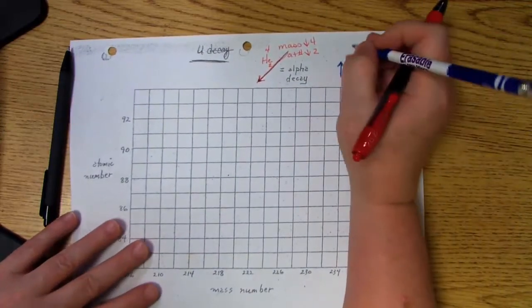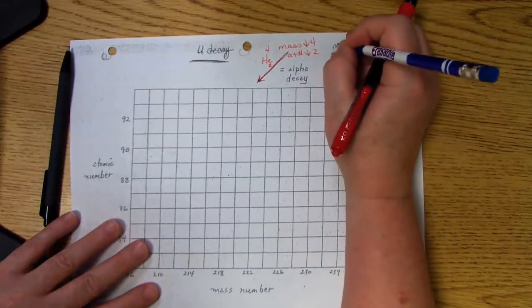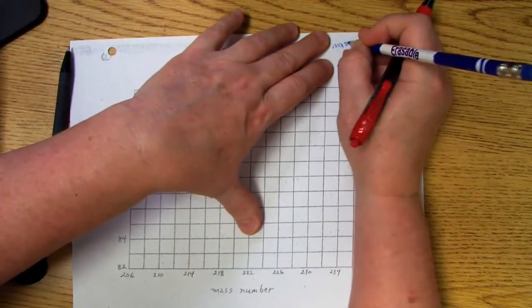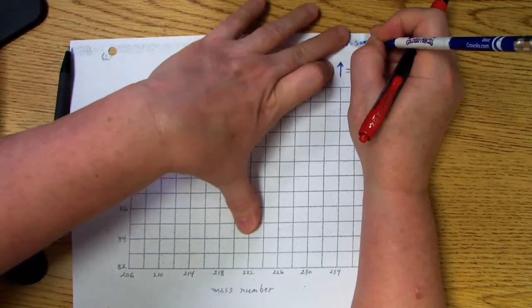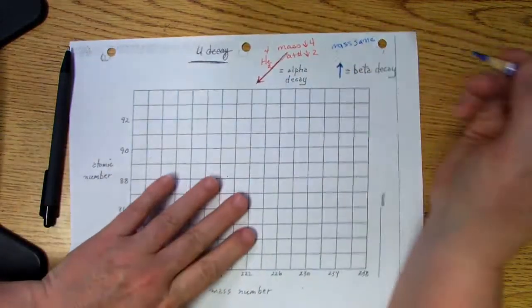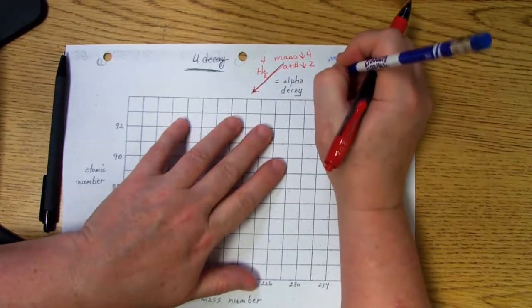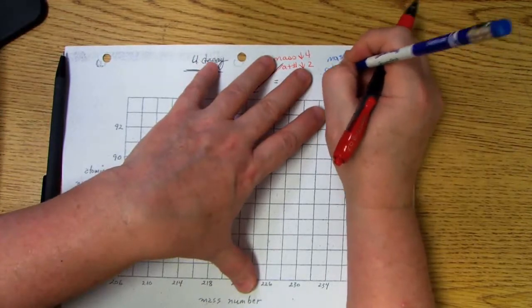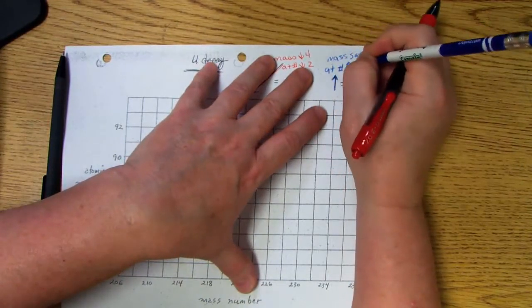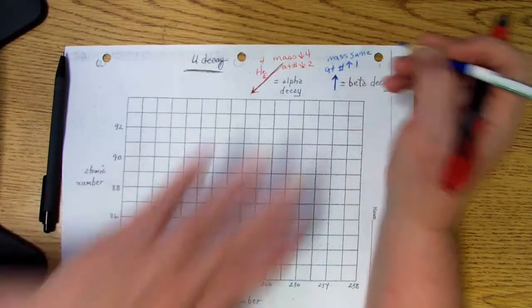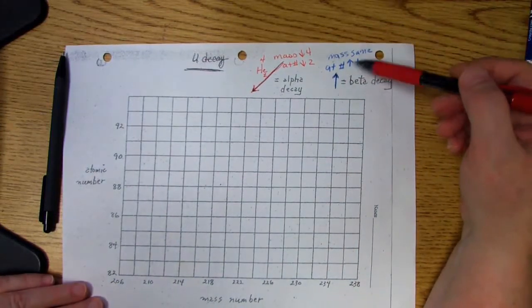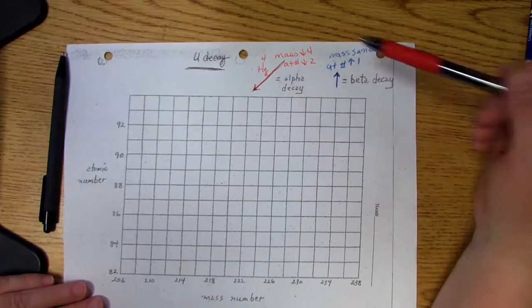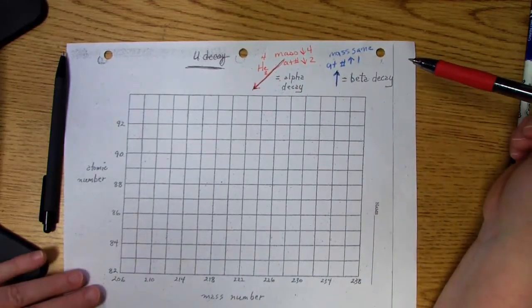Now beta decay, the mass will stay the same. So I'll use blue for beta. Mass stays the same. And the atomic number is going to go up by 1, and we'll see how that happens when we start writing our equations. So I will color my lines for alpha red and my lines for beta blue.